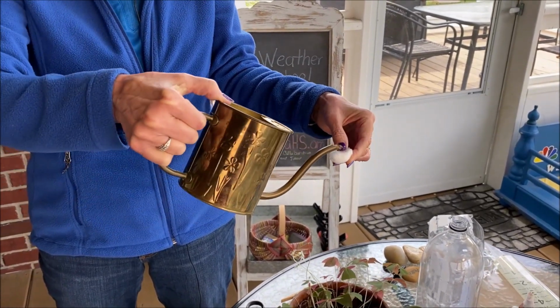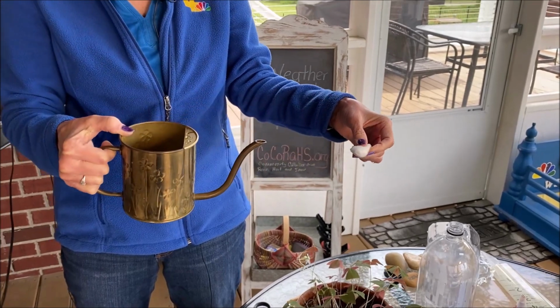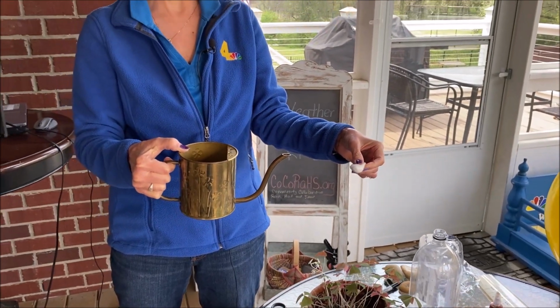And that is how precipitation is formed. So that's our cloud. It's got so much water in it that it starts to precipitate. So try that one at home.